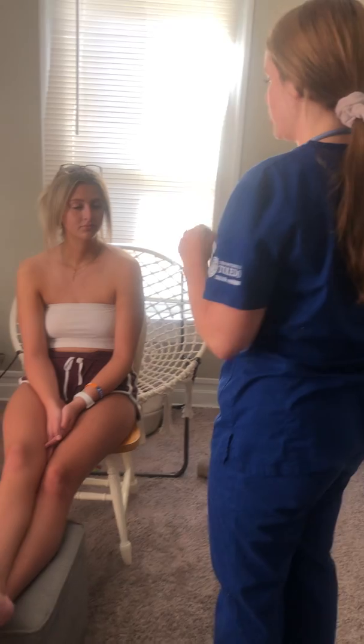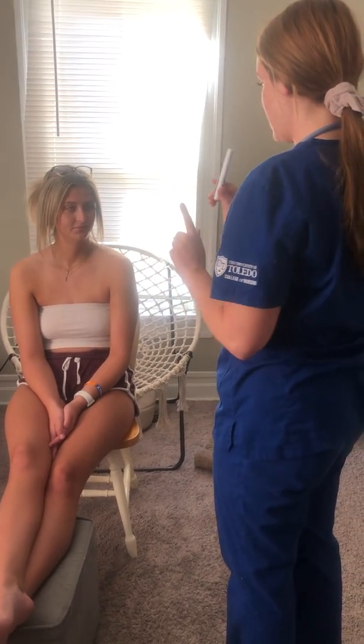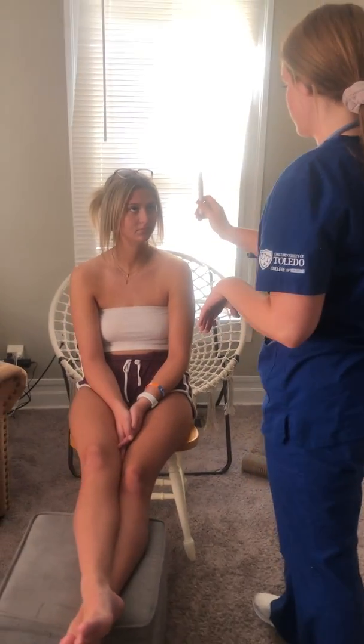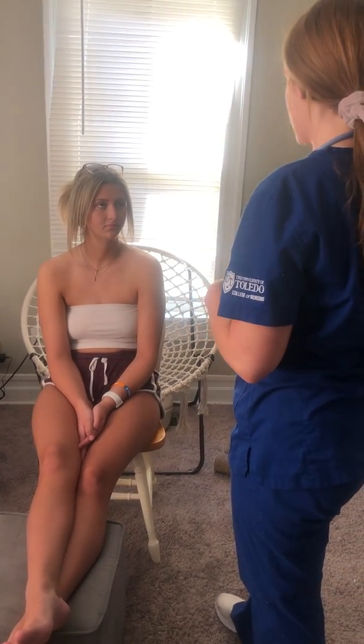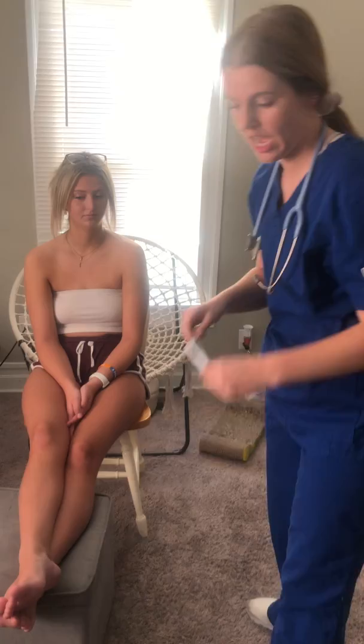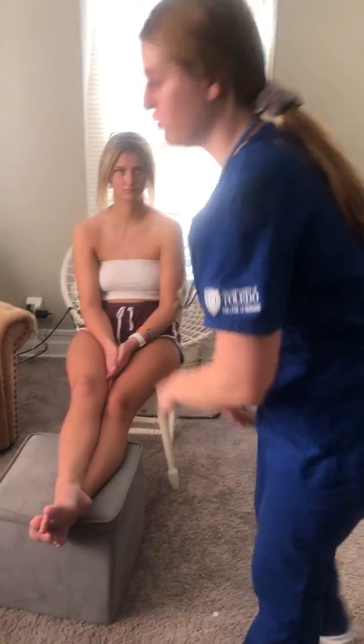So now we're going to check accommodation. So can you look at the tip of the pen for me and follow it? Alright, and her eyes did accommodate correctly, so that is the end of her eye exam. The next thing I'm going to check is her arms.